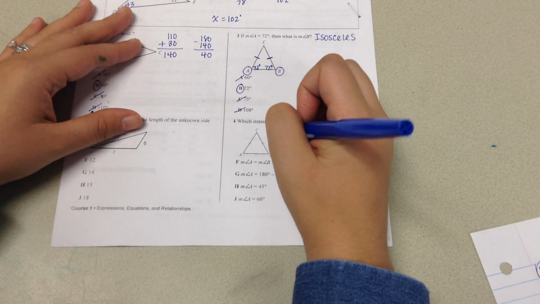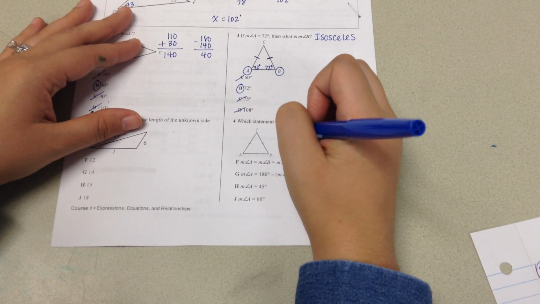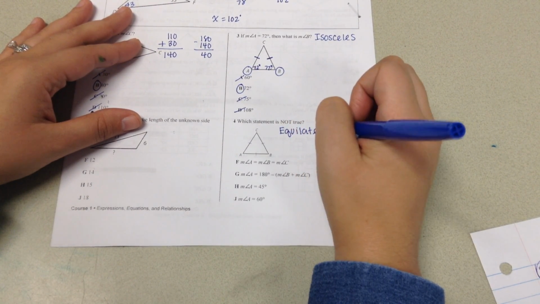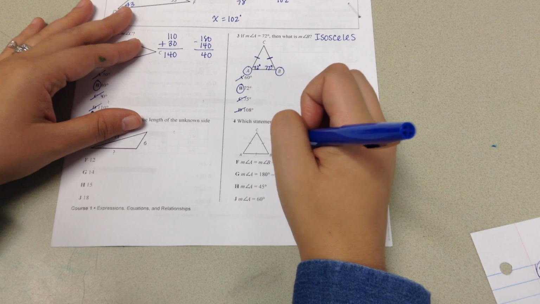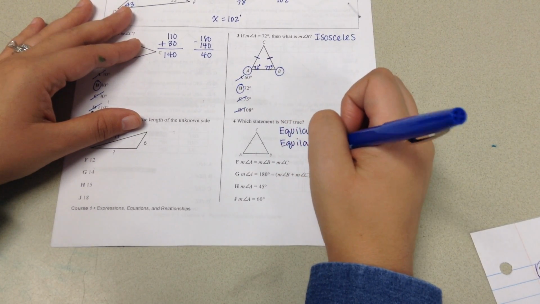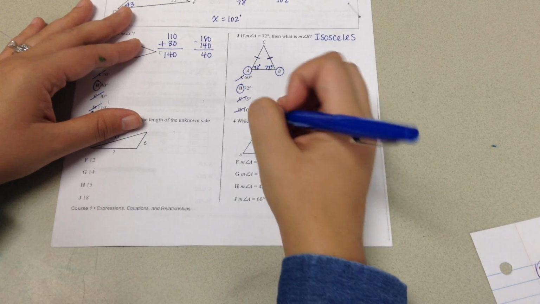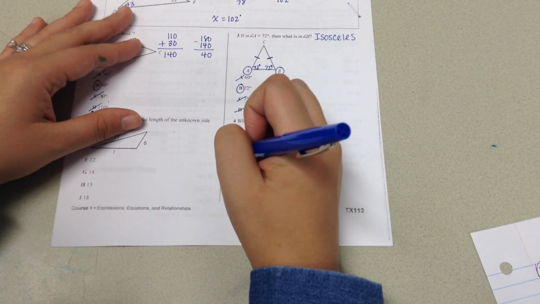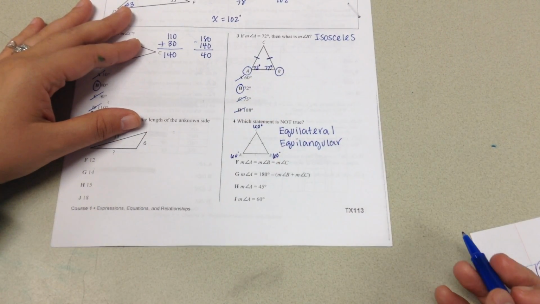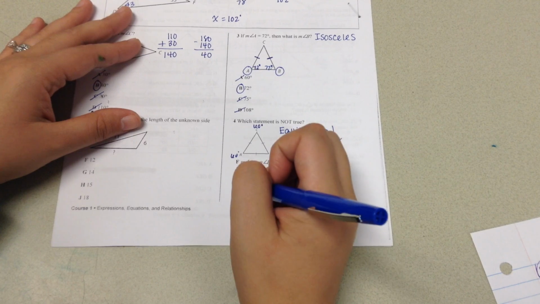This is equal angular, and it's also equilateral. So each of these is 60, 60, 60. All right. So the only one that doesn't make sense is H.